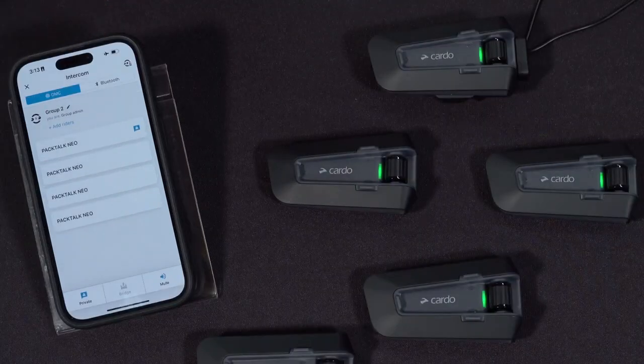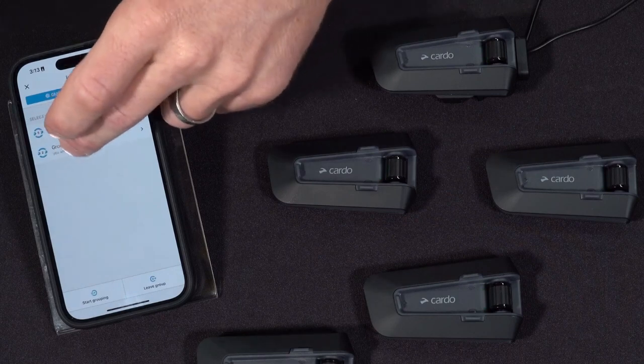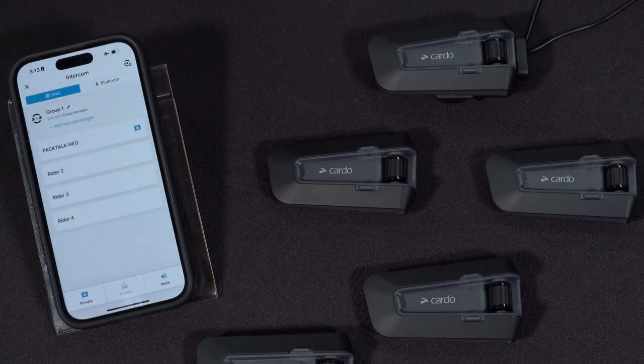As a quick note, this unit was able to bring this unit into this group because if we look under the group title, it says you are the group admin. However, if I were to switch to my other group, it says I'm a member of this group, and as such, I'm unable to add anybody to this particular group.